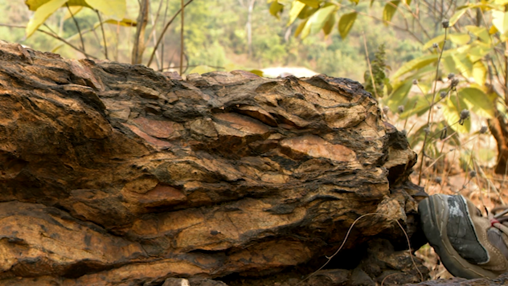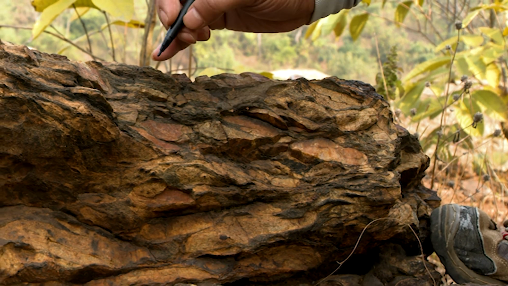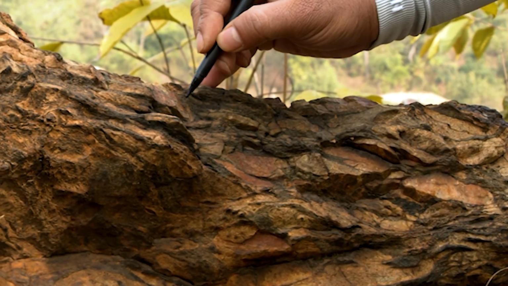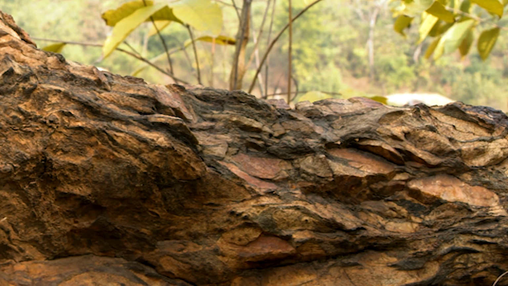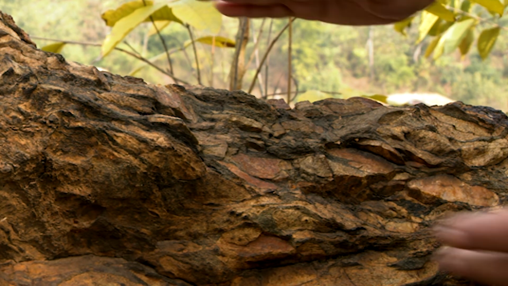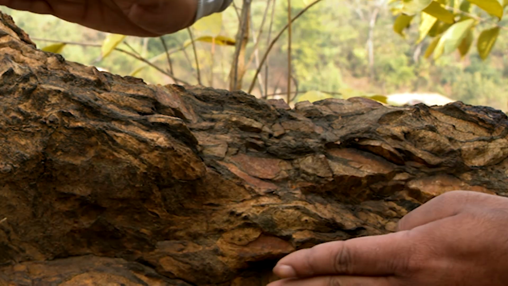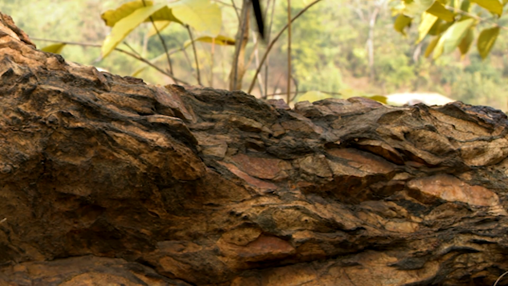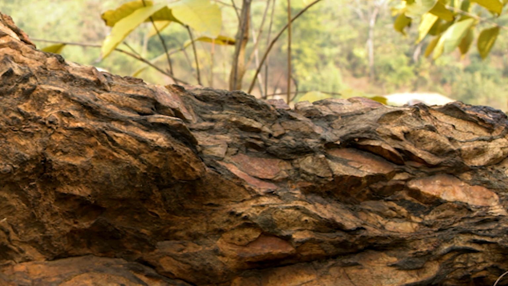If we focus a little further from this place, we can also see a fold-like feature. We see this fold is asymmetric, and again it tells that it moved in sinistral motion. The fold axis is down dip and almost giving rise to a reclined fold.